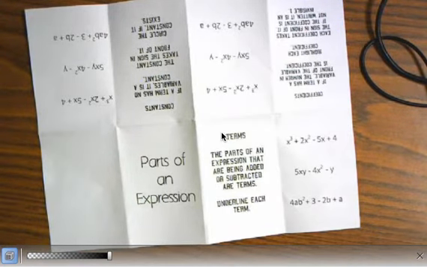Hi guys, today we're going to take our notes. First I'm going to show you how to create your notes, and then we're going to go through them.